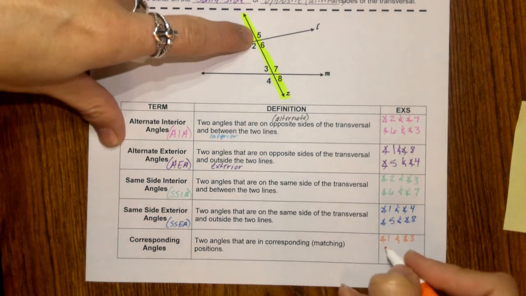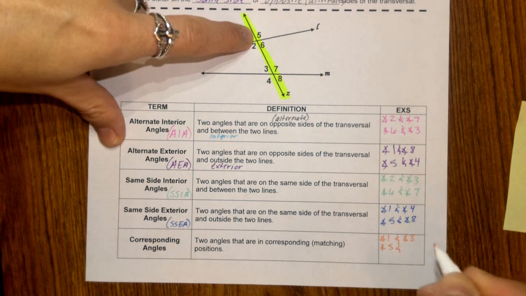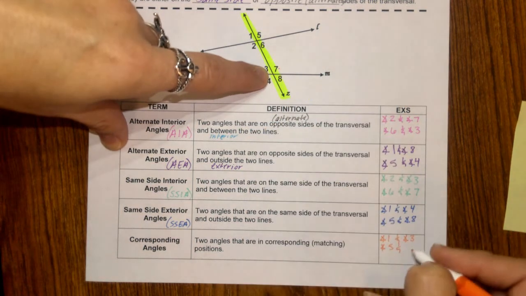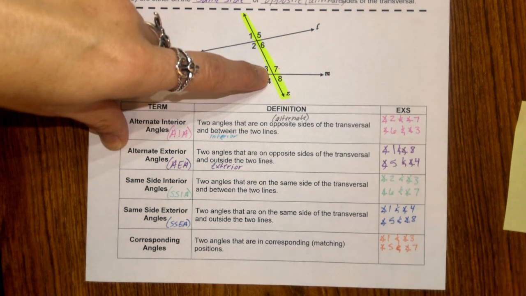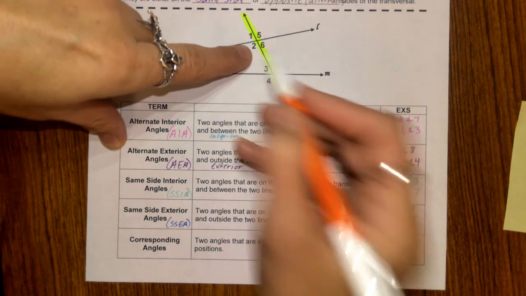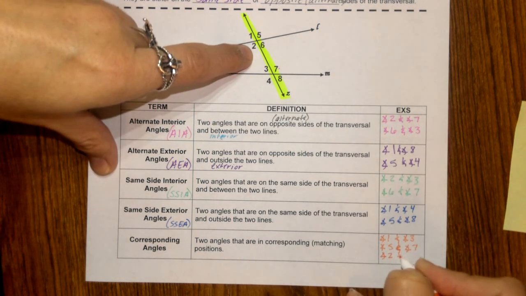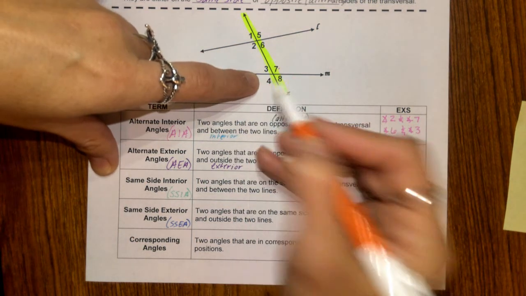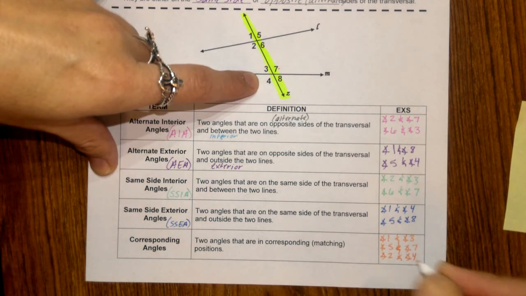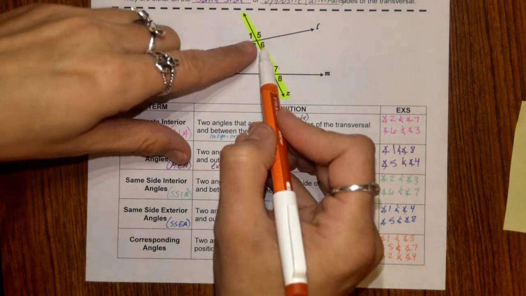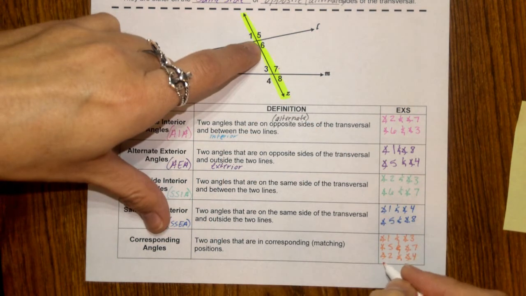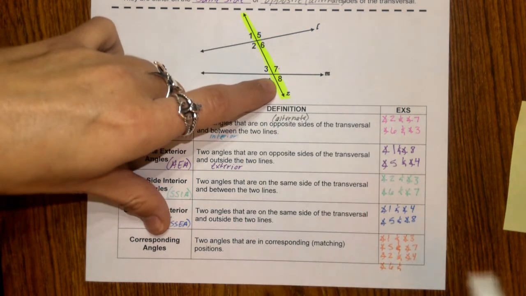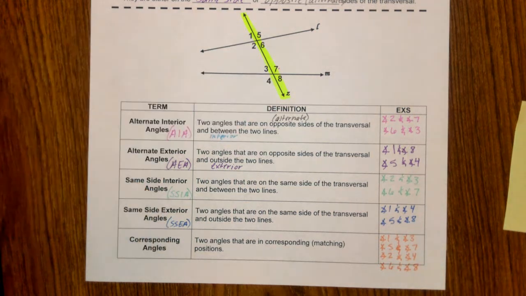If we go over here and look at angle 5, angle 5 is on the top right. Down here, we'll go to the top right, angle 7. Next, let's look at angle 2. Angle 2 is on the bottom left. Go to the other intersection, bottom left, angle 4. Those will correspond or match. Last but not least, we need angle 6 to find its corresponding angle. It is on the bottom right. Come down here, bottom right, 8. Okay?